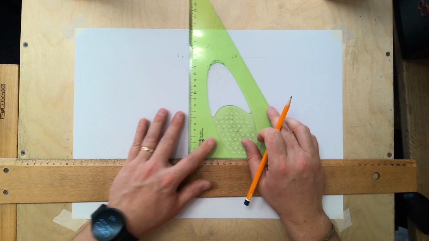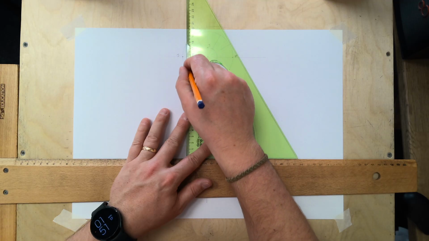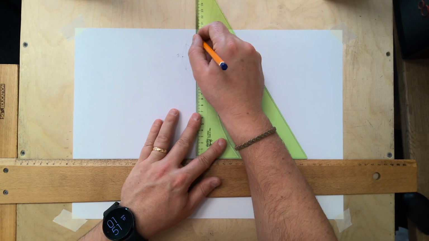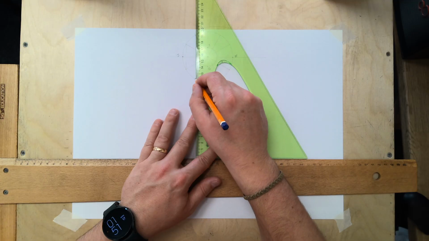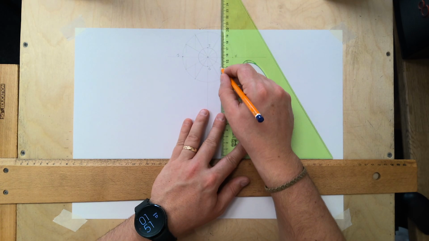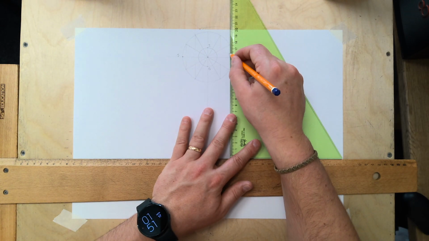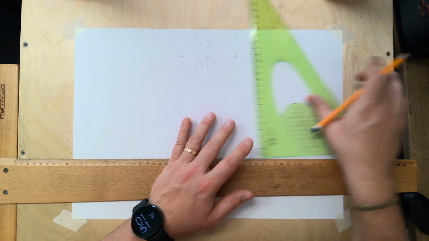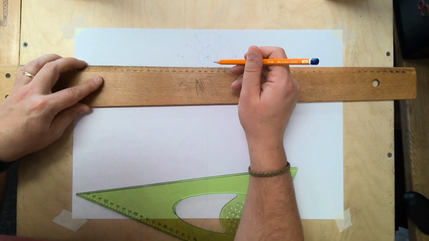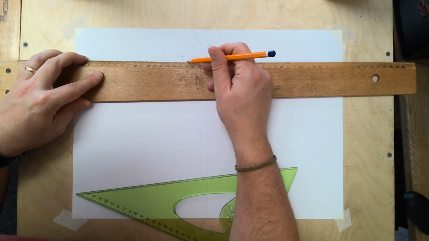Where the sector line hits the major circle, you go parallel to the minor, and where the sector line hits the minor circle, you go parallel to the major.